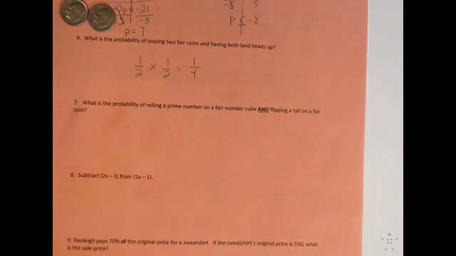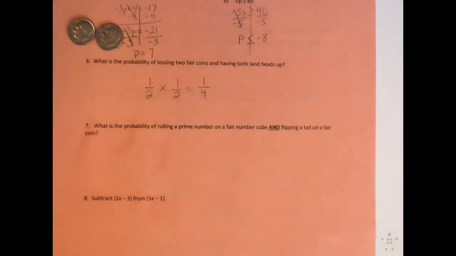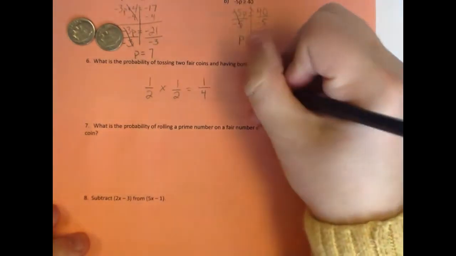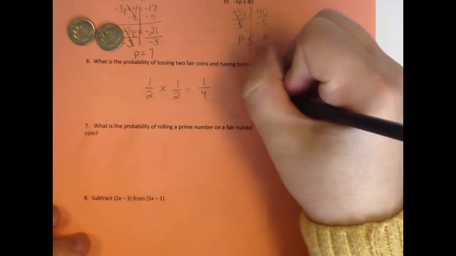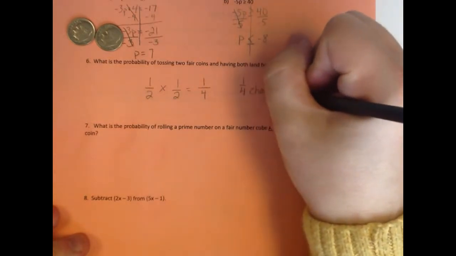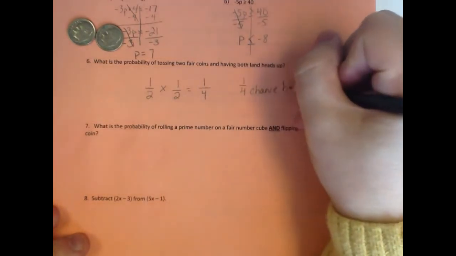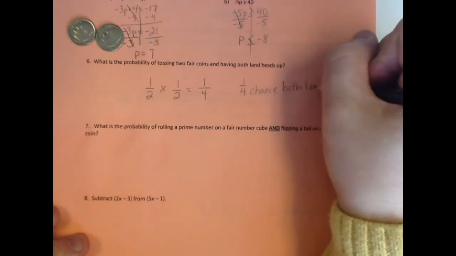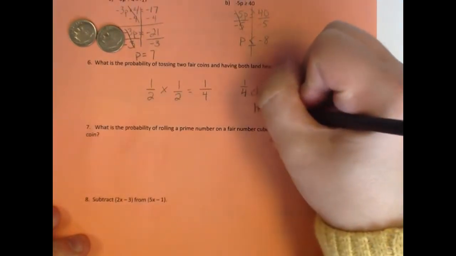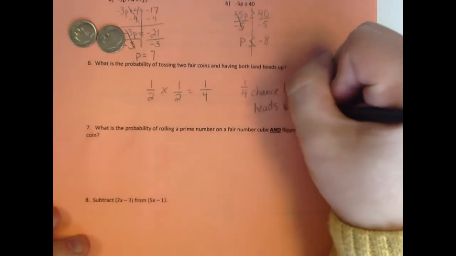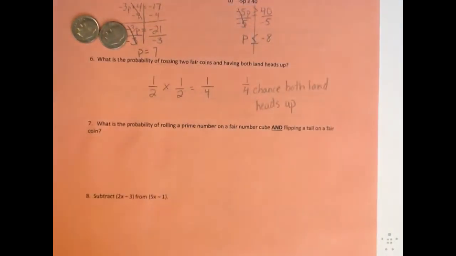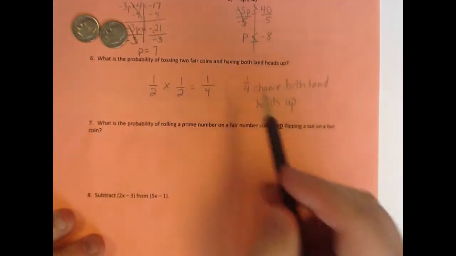The probability of flipping these 2 coins and having both land heads up is a 1 out of 4 chance. Not too bad at all.